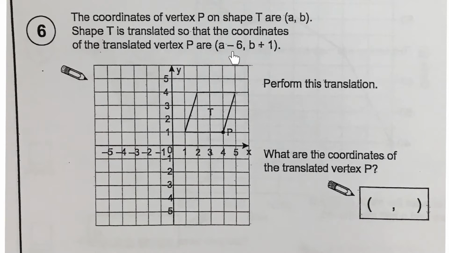Remember, the x coordinate represents along the corridor, so we are moving 6 to the left. And the y coordinate represents vertical movement, so we are moving 1 up. So all you need to do here is perform the translation: move the coordinate 6 to the left and then 1 up.